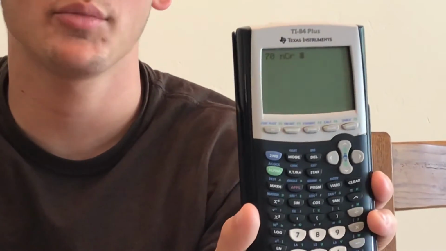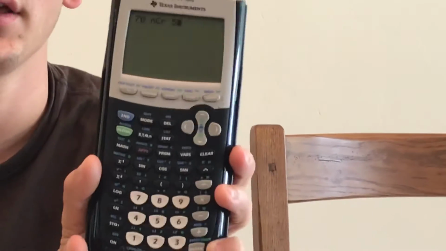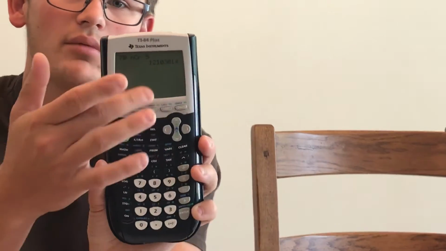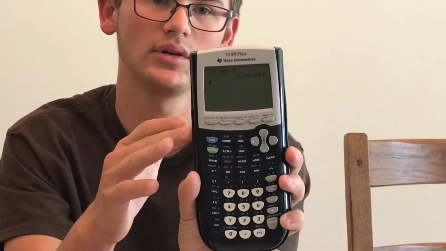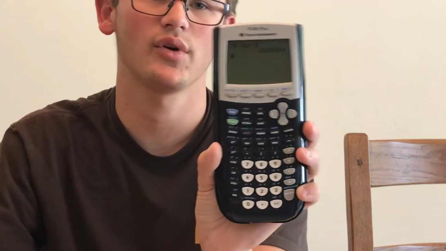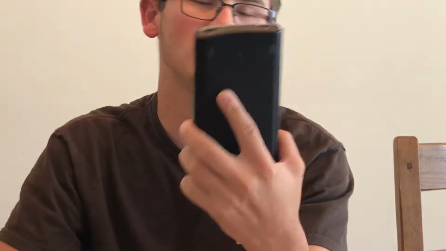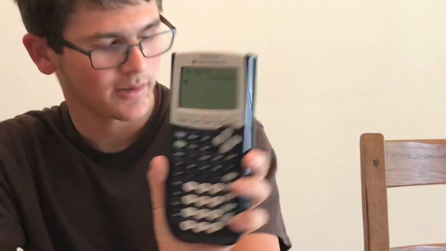Hit enter, and that's what you get. Then you input your number, which is 5, into the calculator and hit enter. And that will give you the total number of combinations that you're going to have when dealing with this particular set of numbers, which is 12,103,014. So let's go ahead and put that down on our paper.